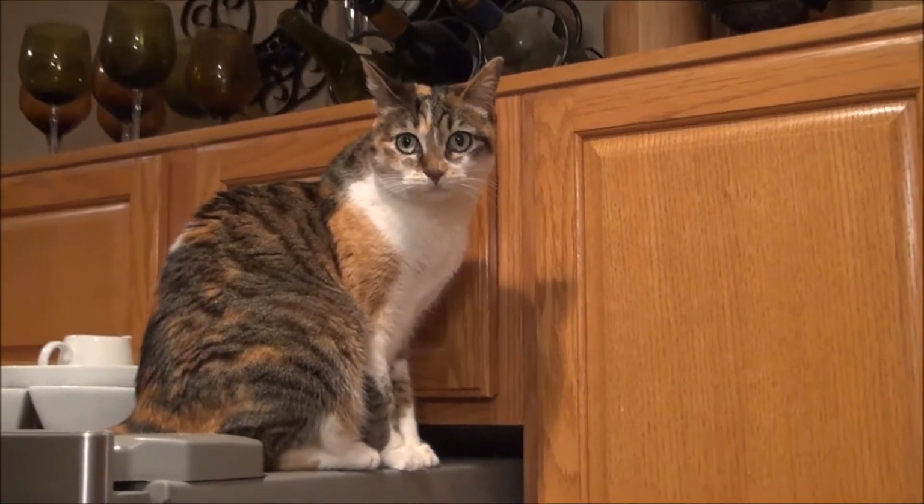There she is, Fluffy the cat. Fluffy, say hi to the good people. Okay, anyways, here we go.